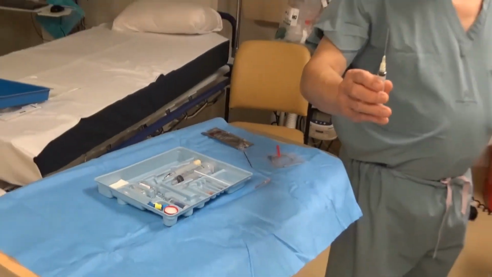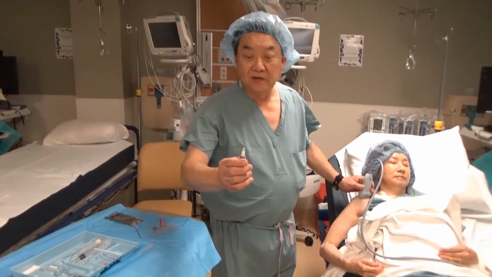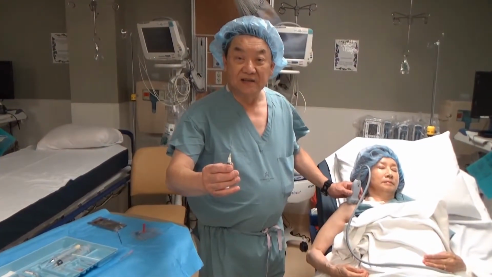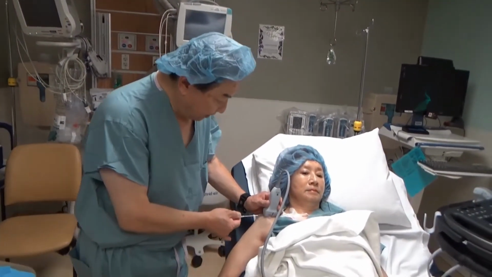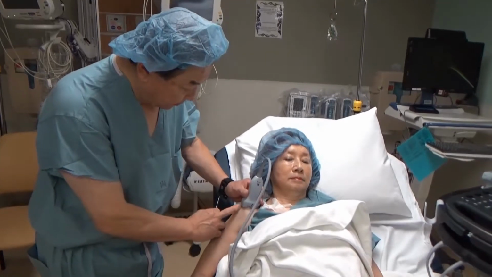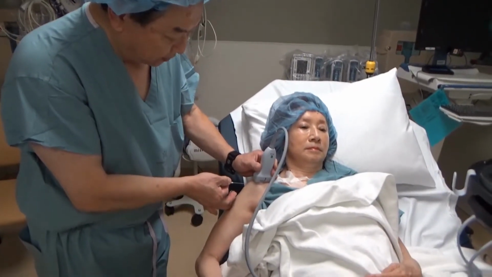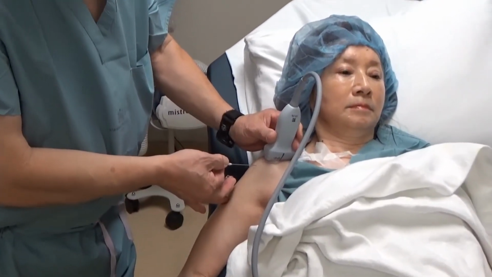I have here a hypodermic needle which is blunted, and we will then demonstrate how we will anesthetize the skin. So we see the image, and then we simply have the needle placed parallel to the beam, and we will then anesthetize the skin.